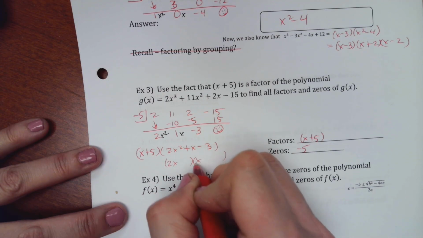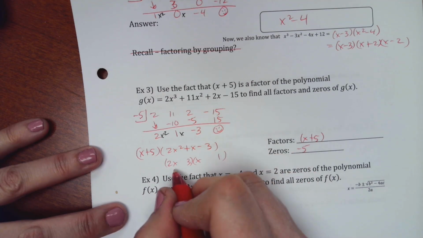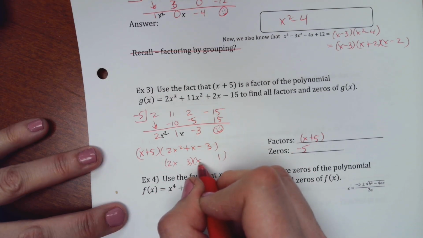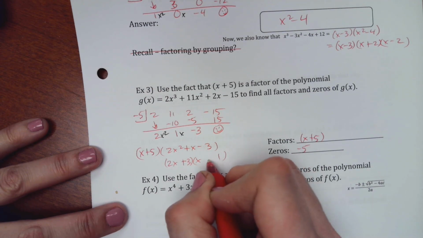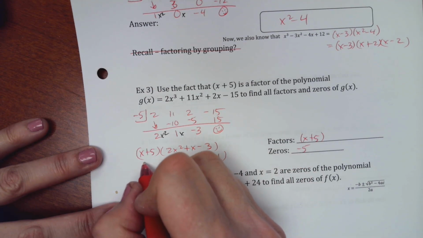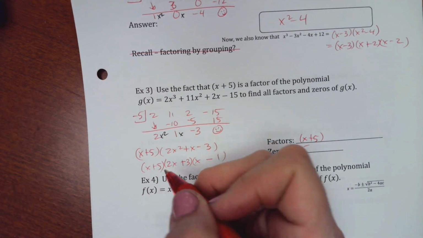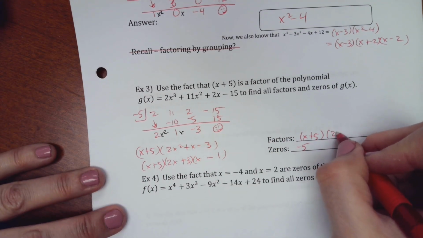Get 2x and x. You put your 3 here and your 1 there. It's going to be 2x and 3x. Make your 3x positive and this negative, and that works out to 1. And you got your x plus 5. So there's all your factors.